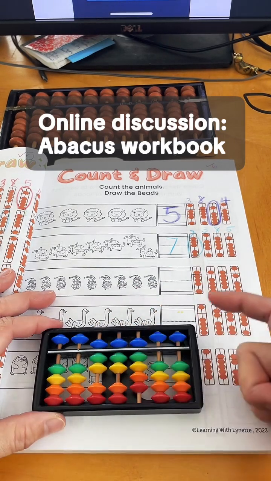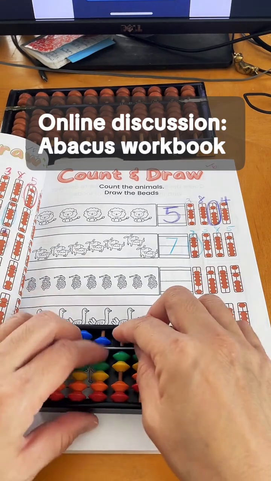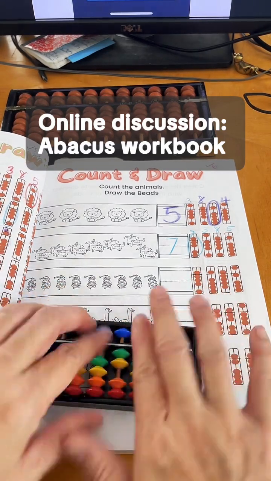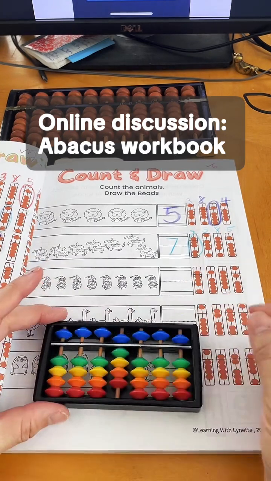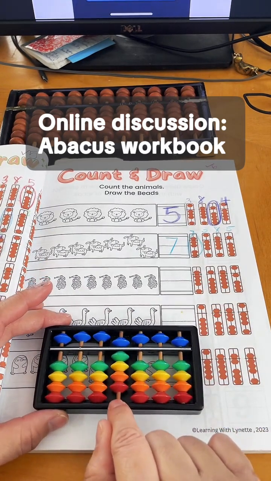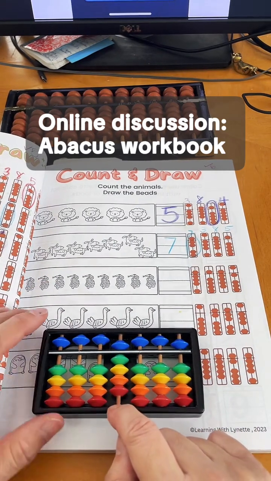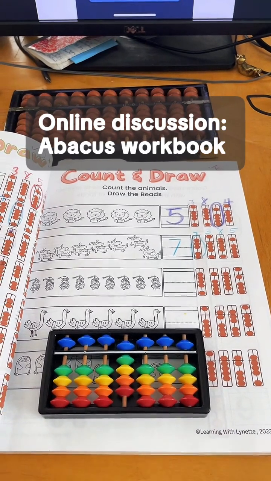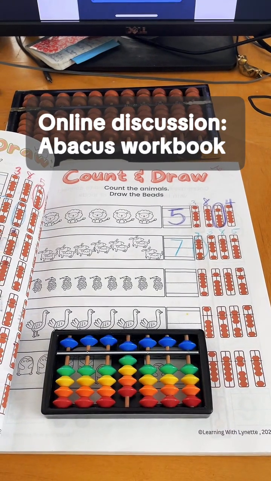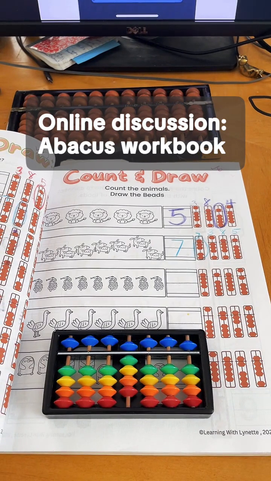So you're always going to have a 9, right? You're not going to have 10 beads here. You're going to have 9 beads. So that's the cool thing about abacus, it really does help with subitizing. And what is subitizing? Subitizing is understanding what the numbers are and being able to recognize what the numbers are.